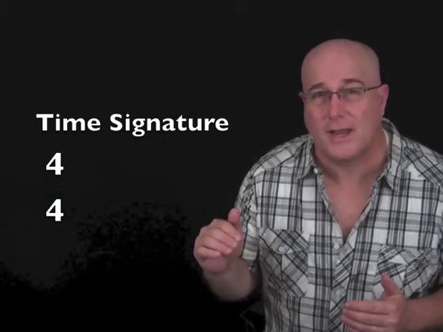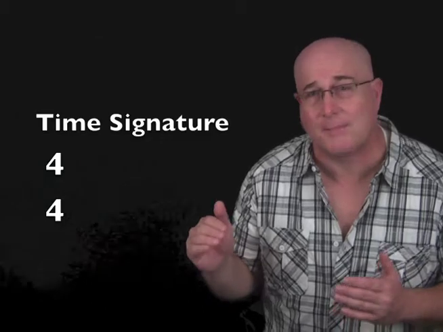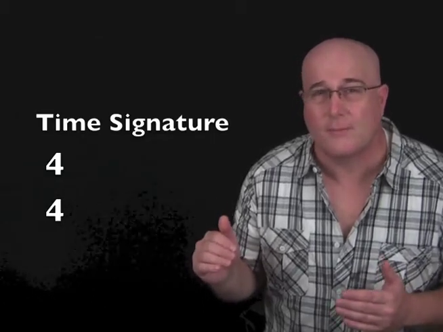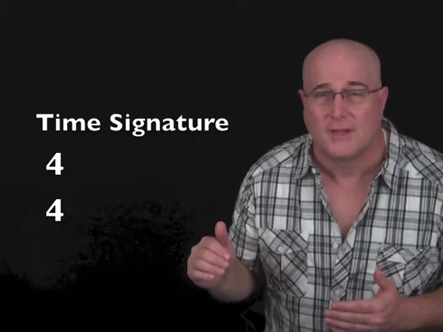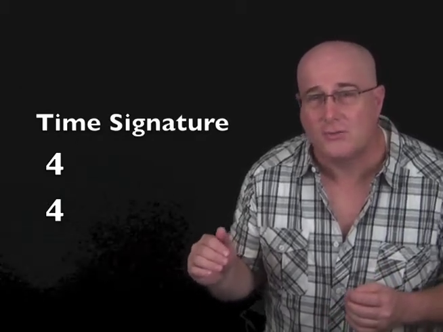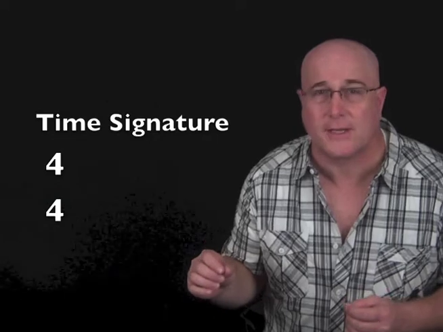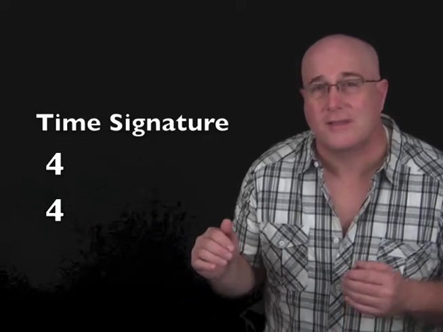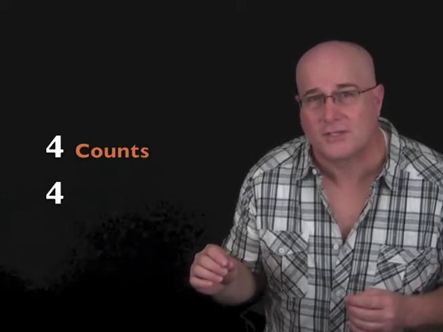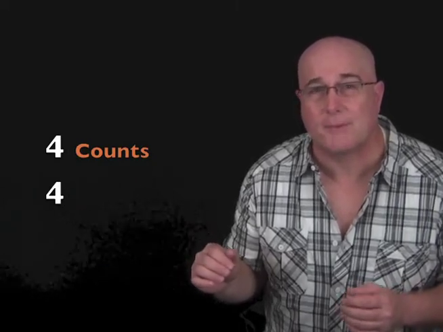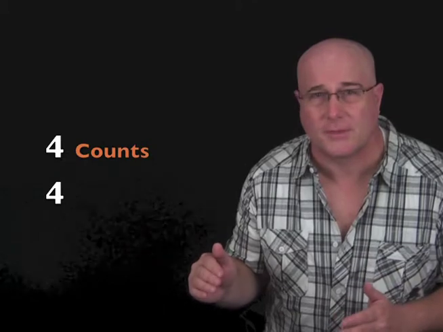And the top number has a certain specific meaning, and the bottom number has a meaning. And we need to know this in order to be able to read the music properly. So let's look at what the 2 numbers in the time signature mean. Okay, the top number is the number of counts that we're going to have in each measurement of music.